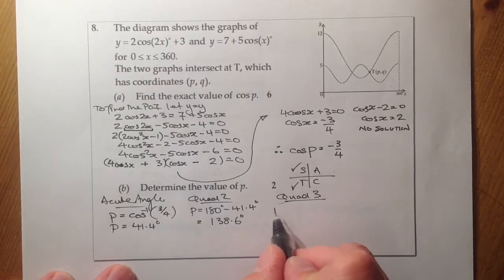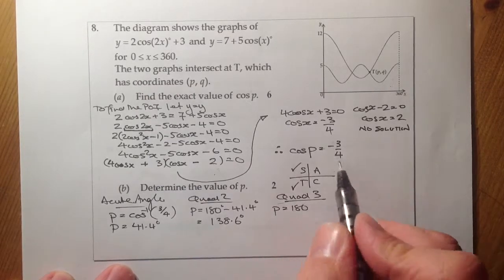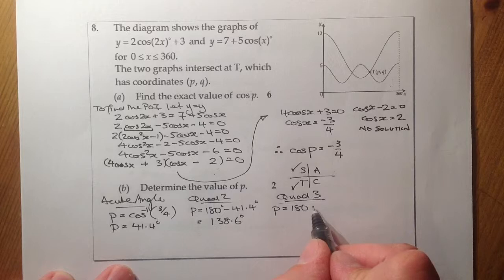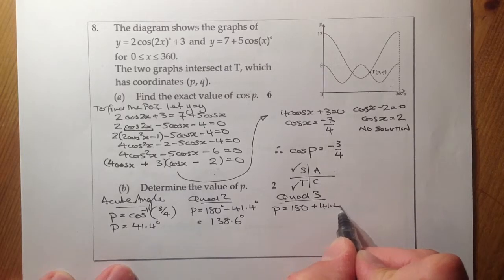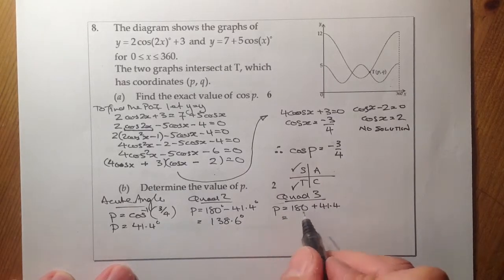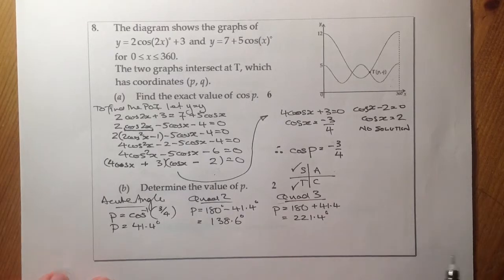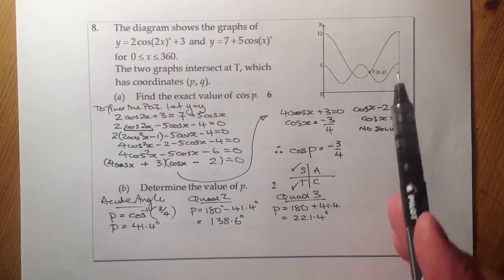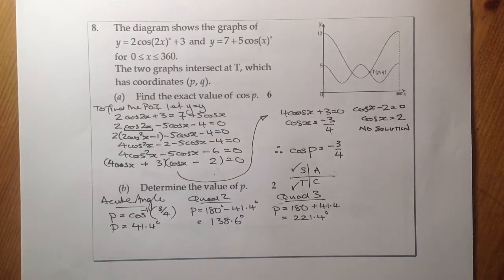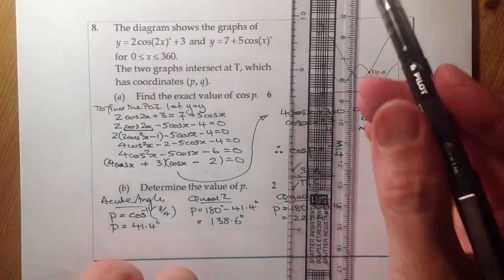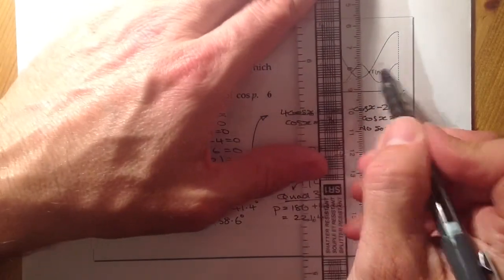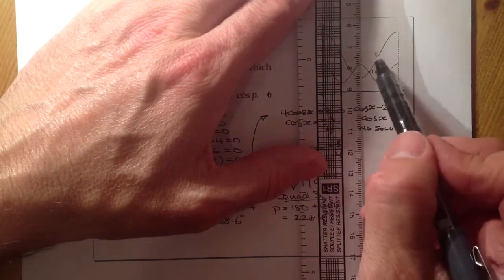I'll then work out the quadrant 3 answer. Quadrant 3, remember, is just going to be 180 plus the acute angle, so plus 41.4. That should give me an answer of 221.4 degrees. So I've got two solutions here that I need to decide between on which one is the point P. Now I know that if I look back up at the diagram here, half of the 360 would be 180, that would be here.